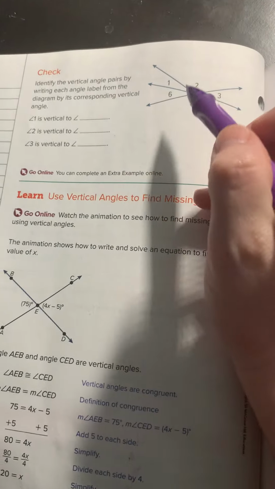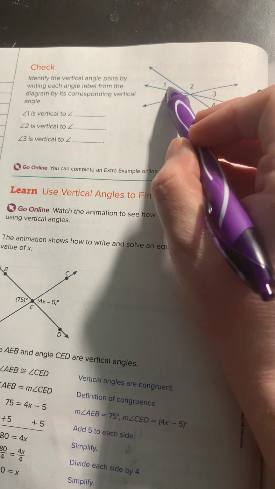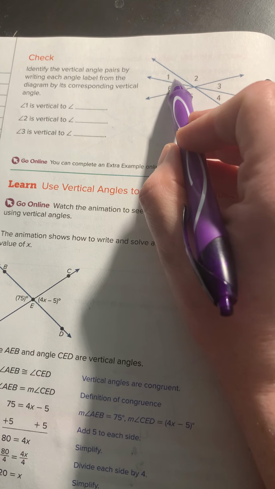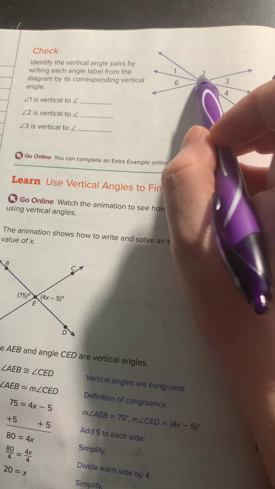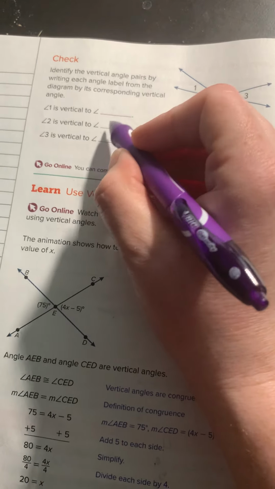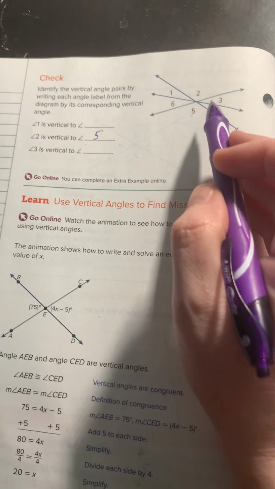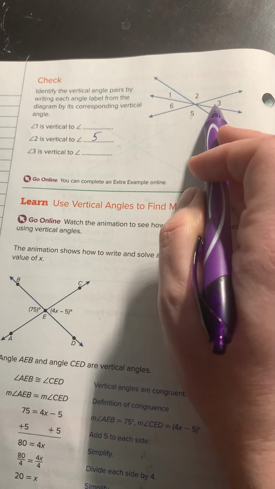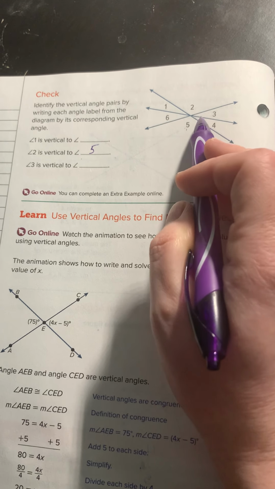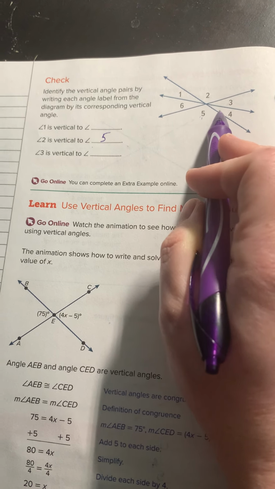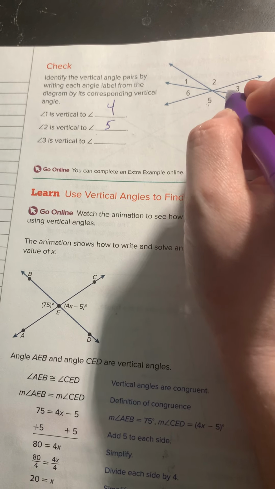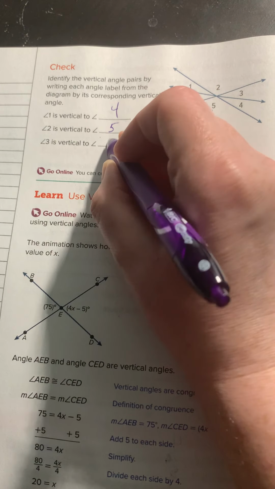Over here, it's more the same. This is where I told you it would get tricky. 1 would be opposite to what? 2 and 5 is easy. You know 2 and 5. What about, so if we take out 2 and 5, what are the opposite ones? Are 1 and 3 exactly opposite those vertical angles? No, it'd be 1 and 4. 1 to 4 and 3 to 6.